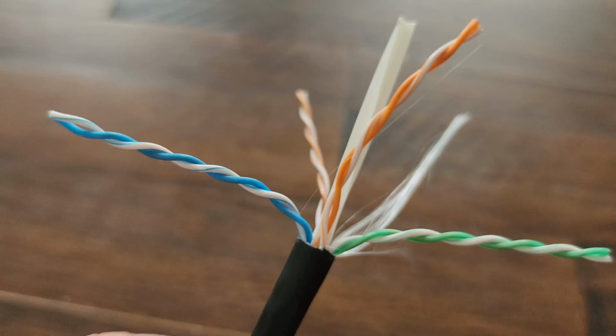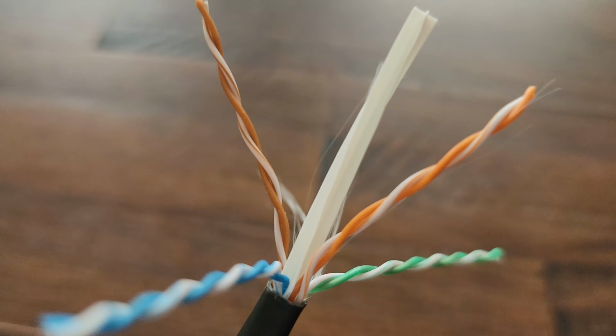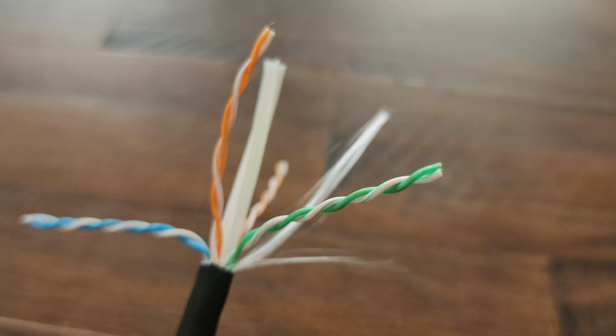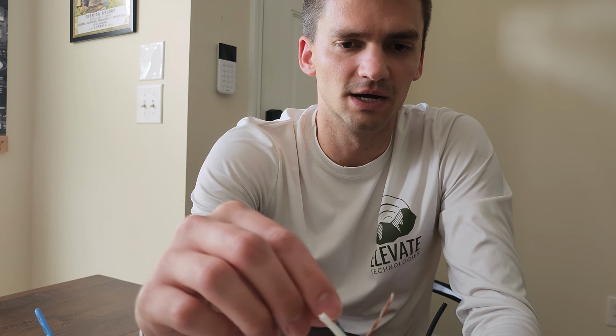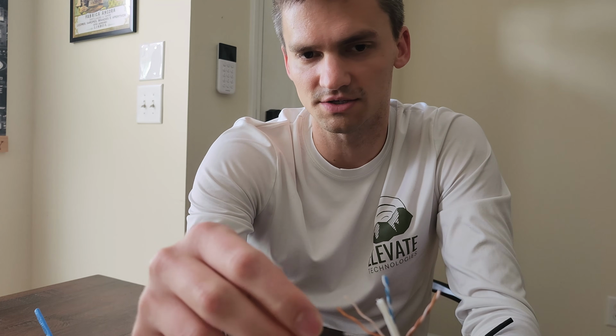So I'll zoom in here so you can see it. You can see these different pairs are twisted together. That just helps the signal get processed through these. The different pairs sort of serve different purposes. So back in the day with phone lines, you would only need like 2 or 4 of these wires. But now with full data cables, you need all 4 pairs or 8 wires.